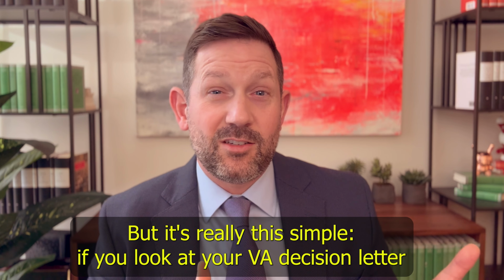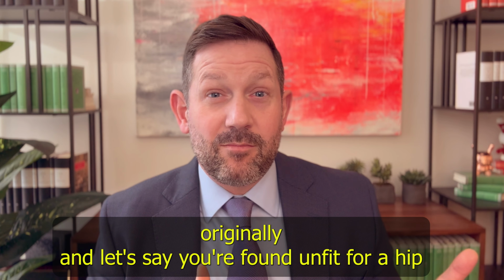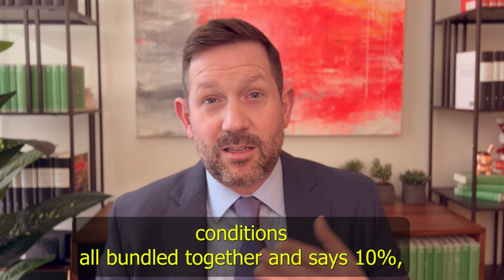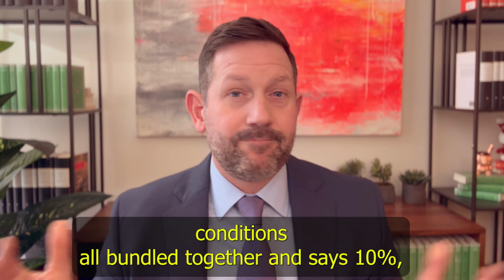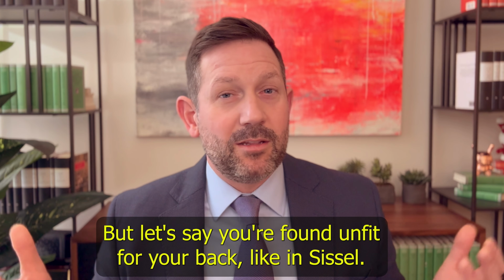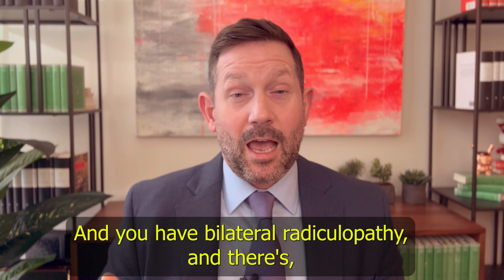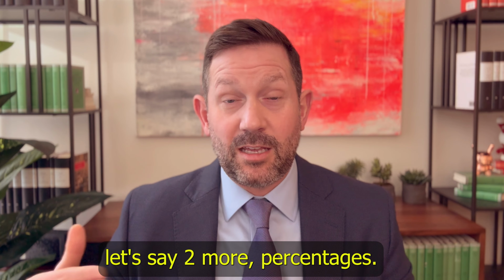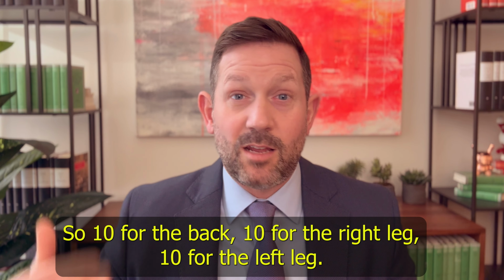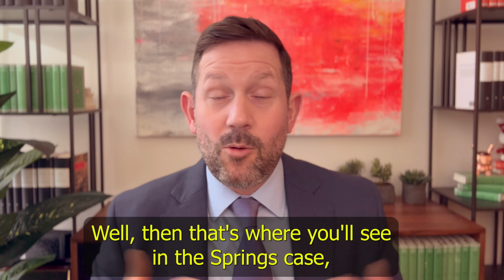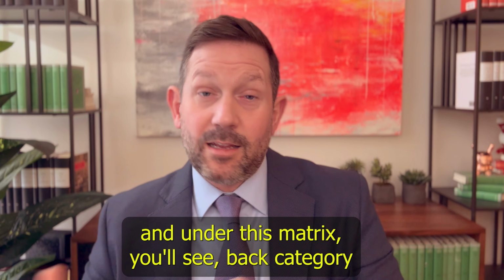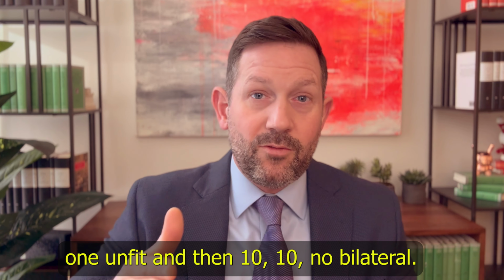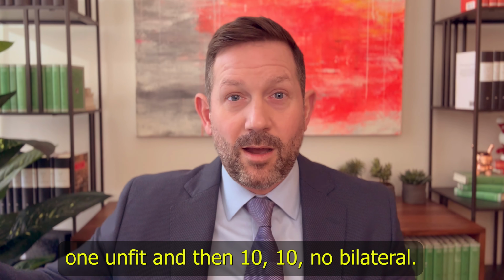If you look at your VA decision letter originally, and let's say you're found unfit for a hip, and it has five different conditions all bundled together and it says 10%, then that's what it's going to stay as. But let's say you're found unfit for your back, like in Sissel, and you have bilateral radiculopathy, and there's, let's say, 2 more percentages. Let's just say 10 across the board. So 10 for the back, 10 for the right leg, 10 for the left leg. Well, then that's where you'll see in the Springs case and under this matrix, you'll see back, category 1, unfit, and then 10, 10, no bilateral.